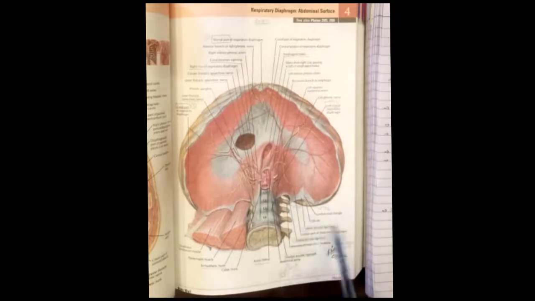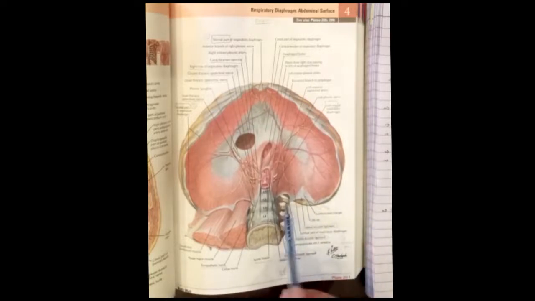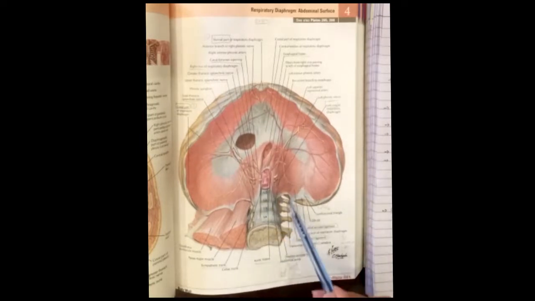Now the lateral arcuate ligament. This lateral arcuate ligament extends from this point where the medial arcuate ligament ended, right? So from this point, which is the transverse process of the first lumbar vertebra, from there to the 12th rib. So I have told you about the medial arcuate ligament and the lateral arcuate ligament.